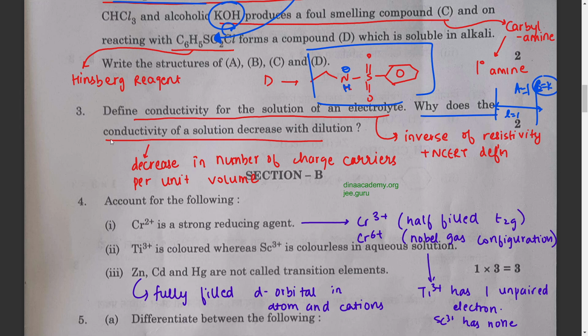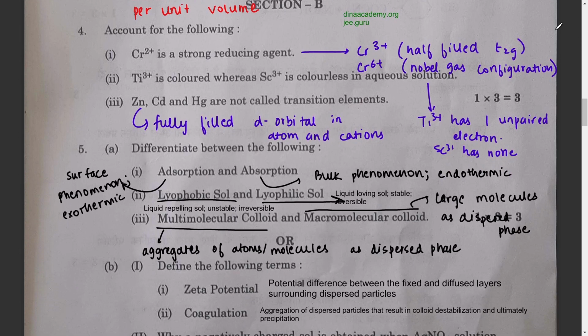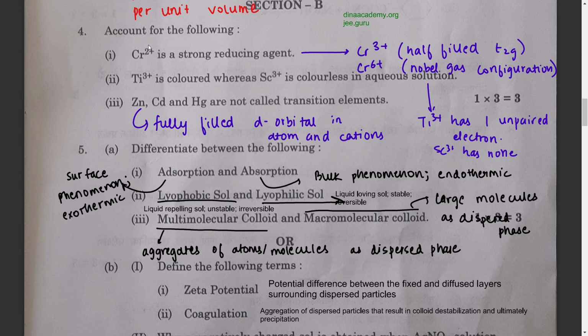Why does the conductivity of a solution decrease with dilution? Well, the number of charge carriers in this unit volume decreases with dilution, so the conductivity decreases. Let's move on to section B. Account for the following. Cr2+ is a strong reducing agent. Now, when it oxidizes, it forms Cr3+.